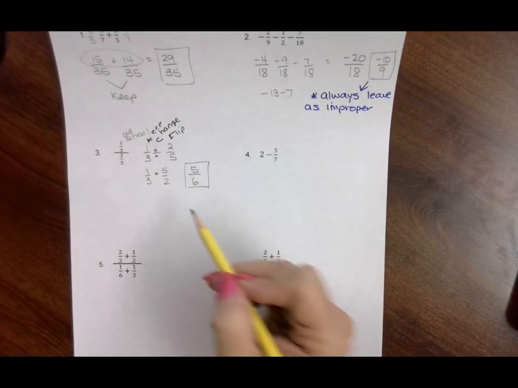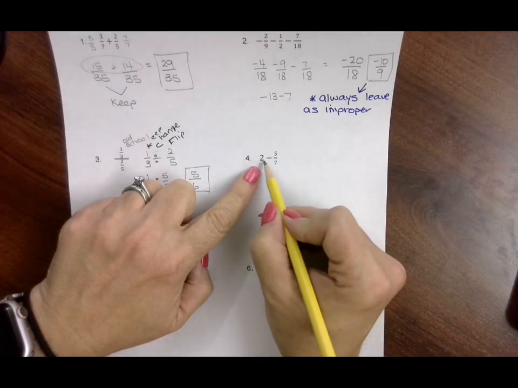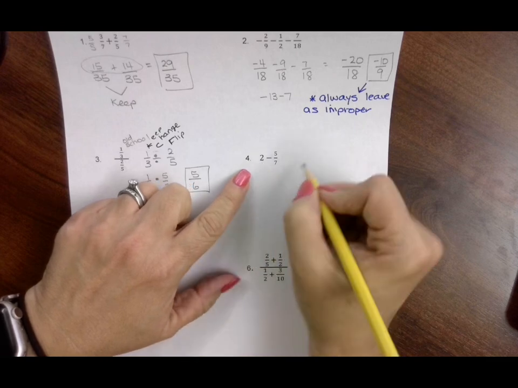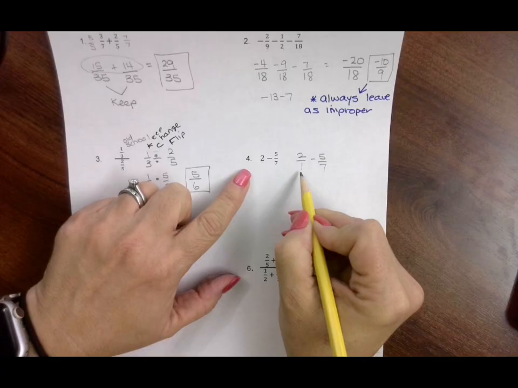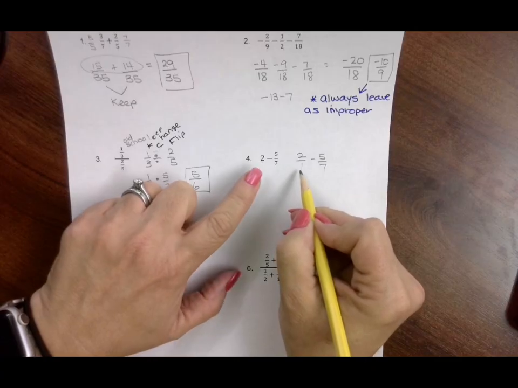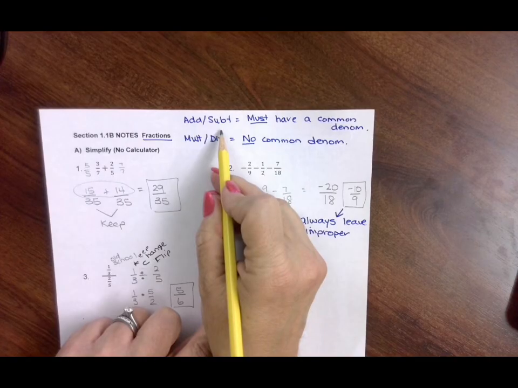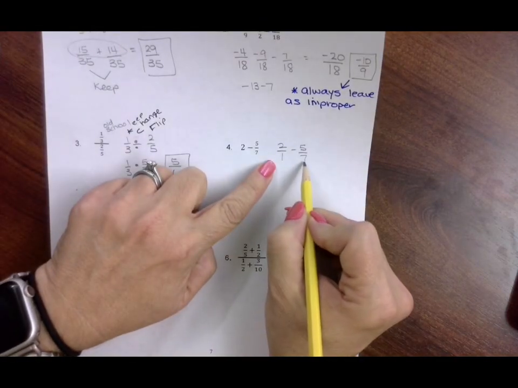All right, now this one looks a little funky because I have this whole number right here. So if I have a whole number, really what I'm still doing is I'm still subtracting. So I want to make this a fraction. So a lot of times we think of it like this, right? 2 over 1 is the same thing as writing a whole number as a fraction, but I can't subtract these because remember, when I subtract, I have to have a common denominator. So my common denominator here is going to be 7.